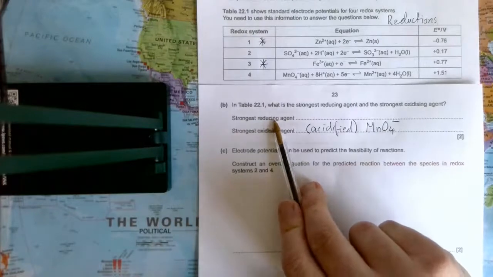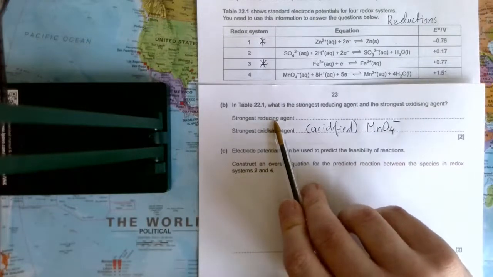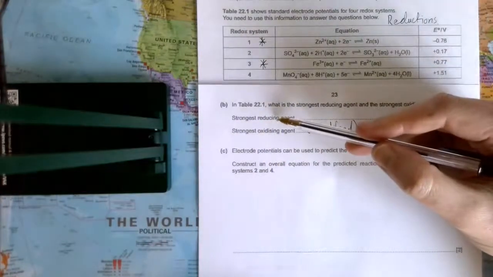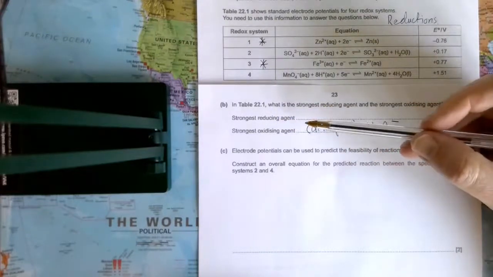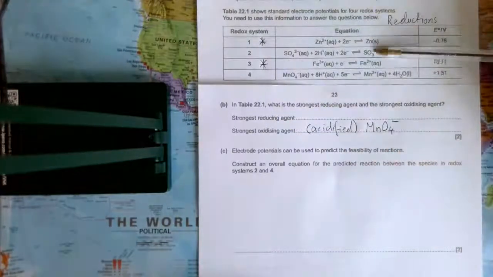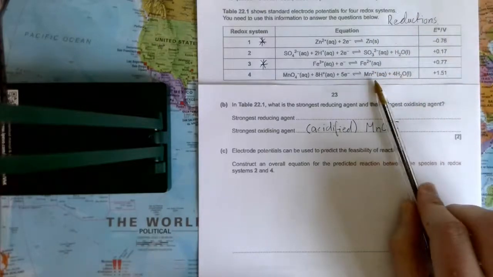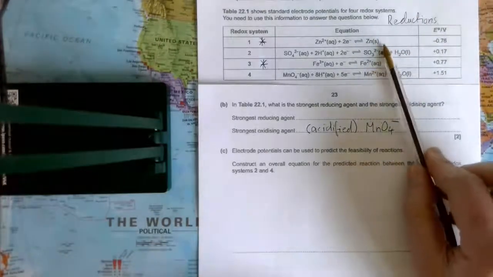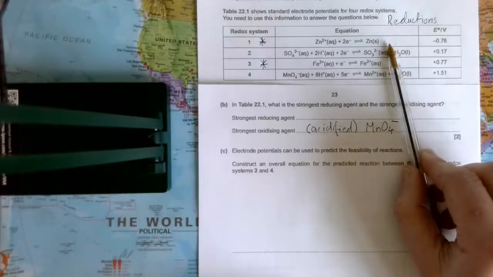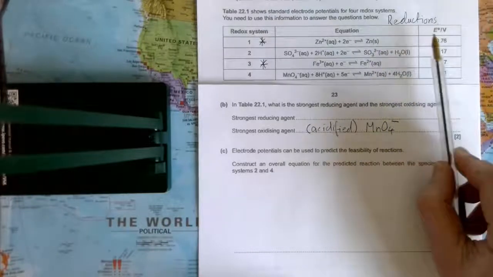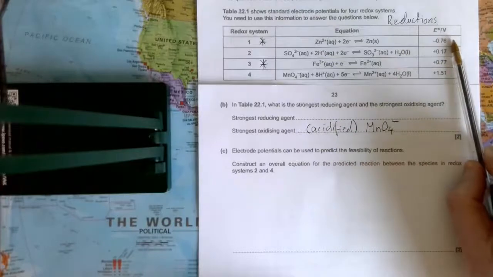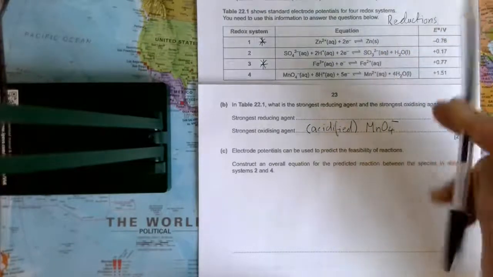Now, to work out what the strongest reducing agent is, the reducing agent will itself be oxidized. So you need to look at the species which are going to be oxidized. But it's not the manganese 2+, because you're looking at the one that's most likely to be oxidized, and so actually now you want the most negative here. So in this case, it's the zinc.